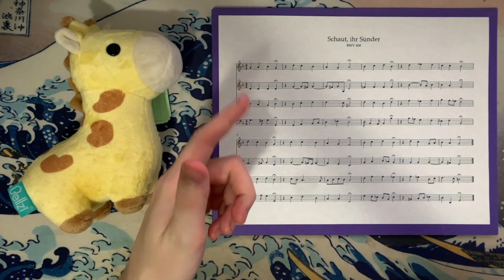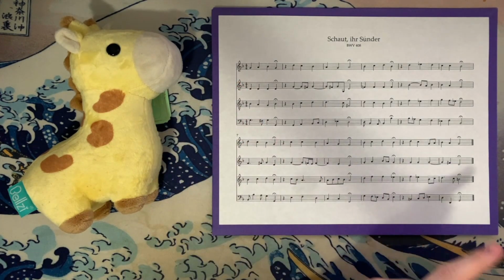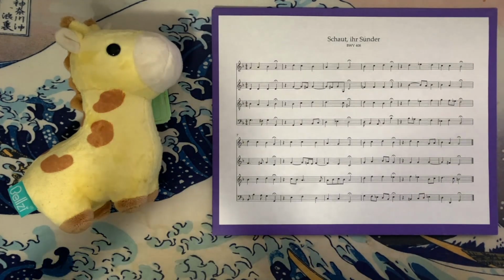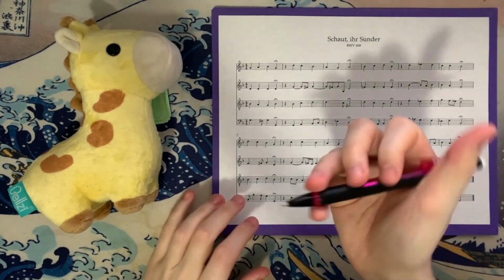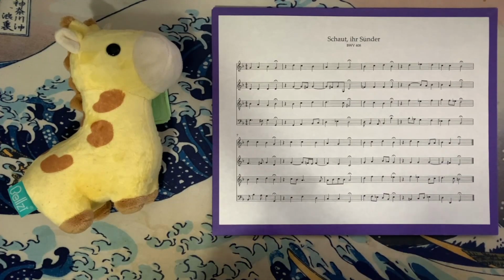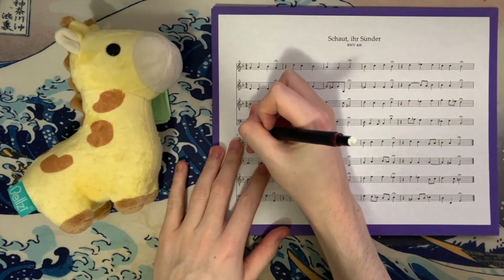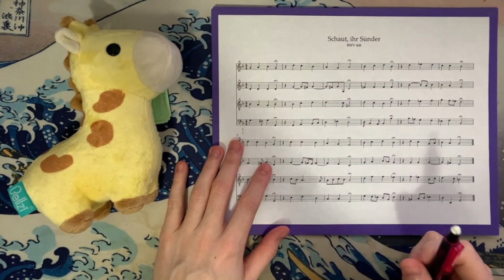So we have one flat in the key signature, we start on G minor, and we end on G major. So this is one of those cases where we have one flat, which typically indicates, in our current relationship with key signatures, that we're in the key of D minor. But I think the overall tonality of this chorale is G minor.